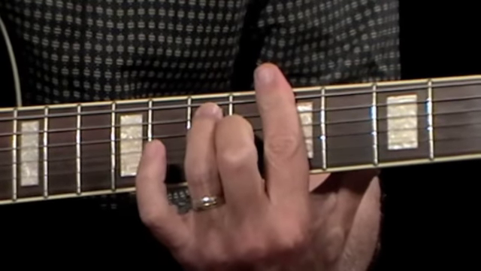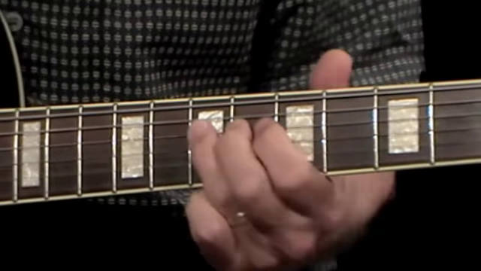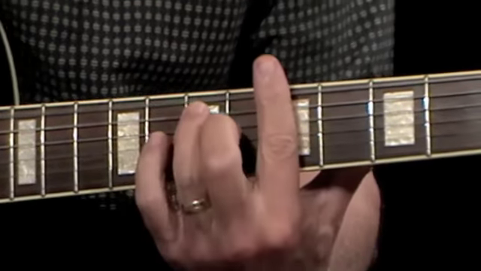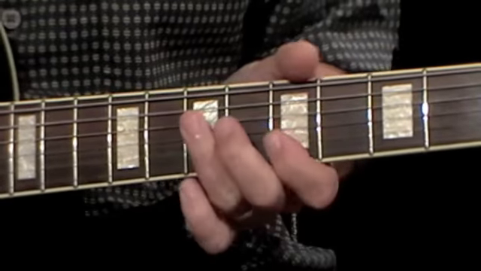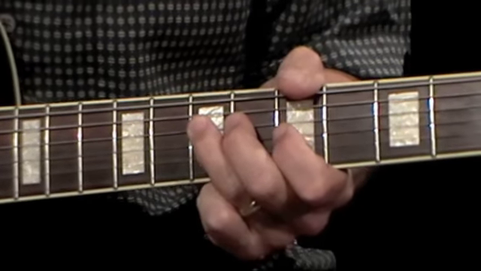To use the chords as well, but I think it helps to sort of keep you in the framework when you're starting out.